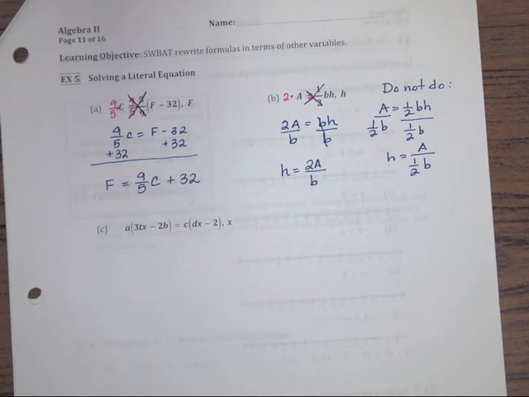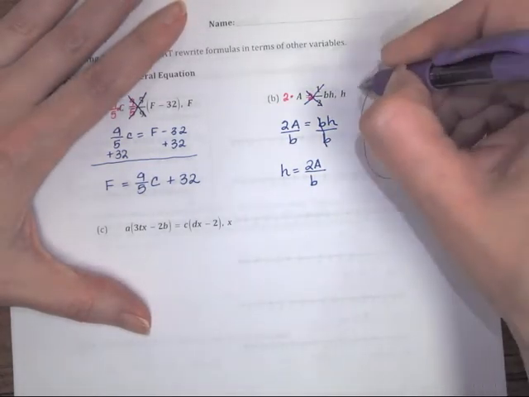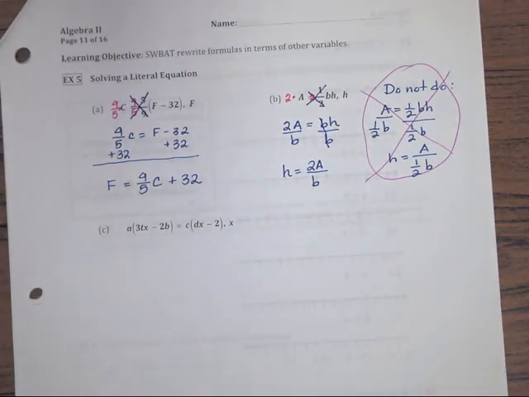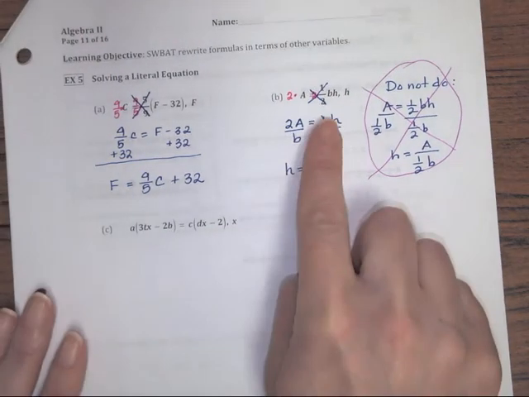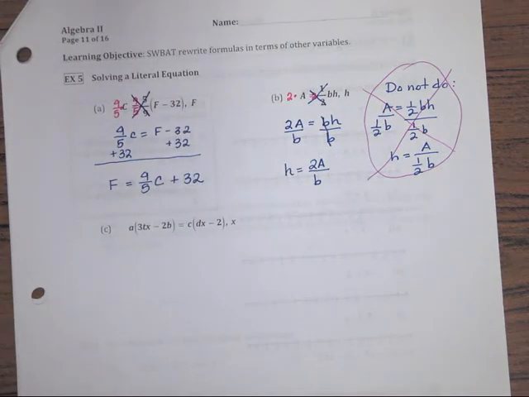While it is not incorrect, it looks awful. And if I ask you to use that formula to do something in class, you would hate that formula because you've got a fraction sitting in the denominator. Do not do that to yourself. So I'm going to put a big circle around this and put an X through it. Don't do that. So when you have a fraction, use that reciprocal or at least the denominator to get rid of it.